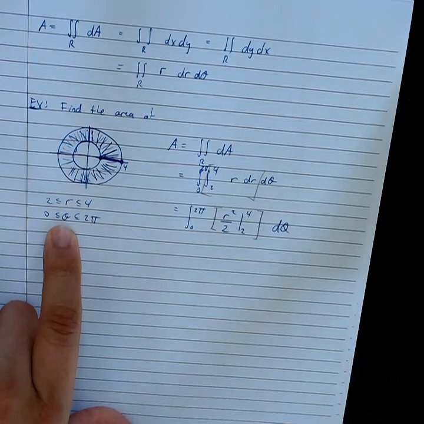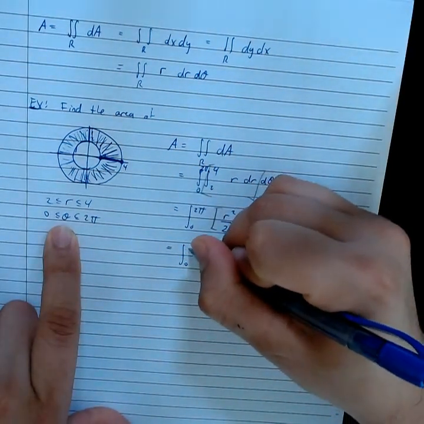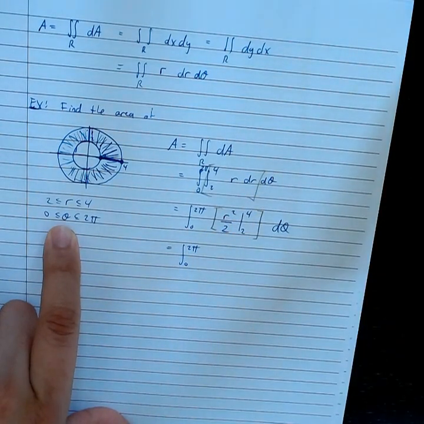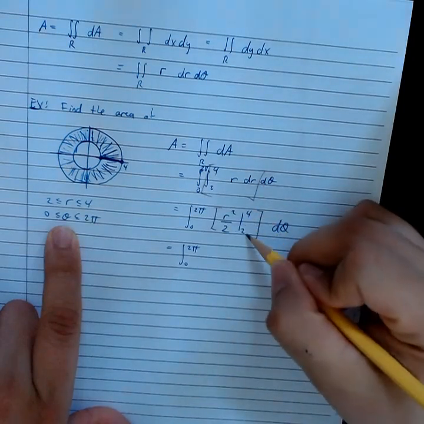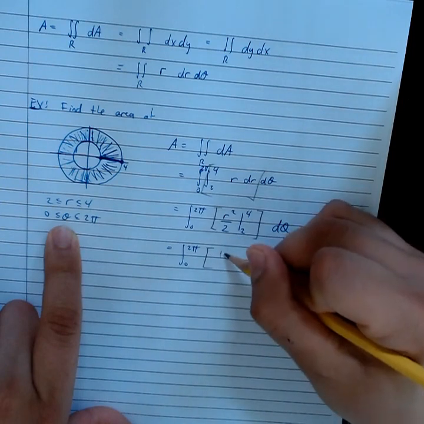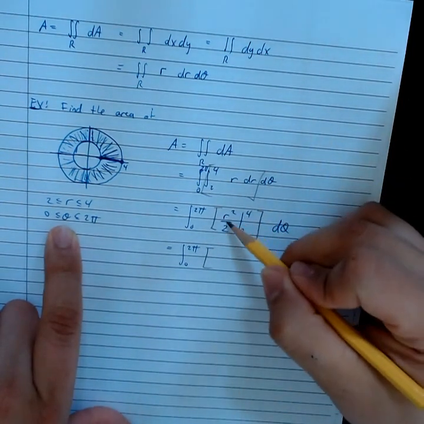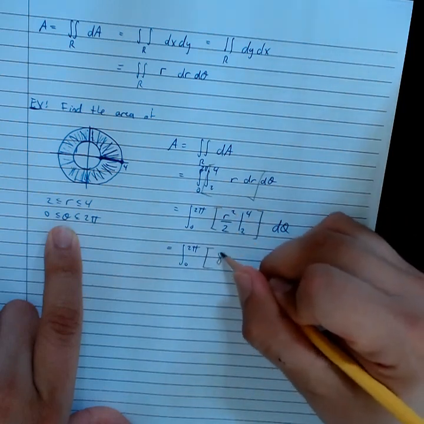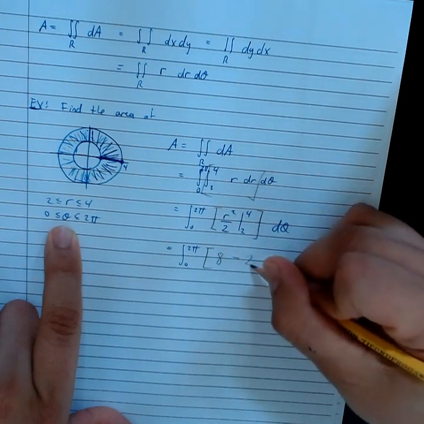But now we can go ahead and take that and simplify. This is now the integral from 0 to 2 pi of, you can pop in this 4 right here, and pop in this 2 right here. 4 squared is 16, divided by 2 is 8, minus 2 squared is 4, divided by 2 is 2.